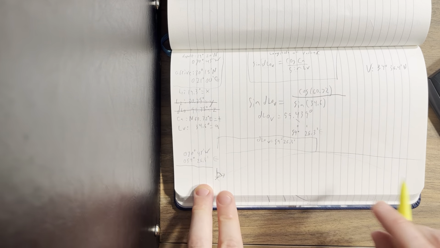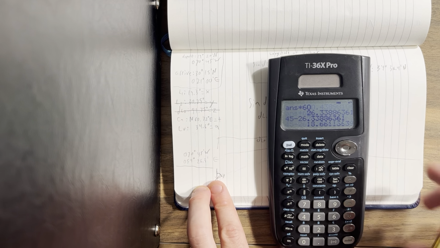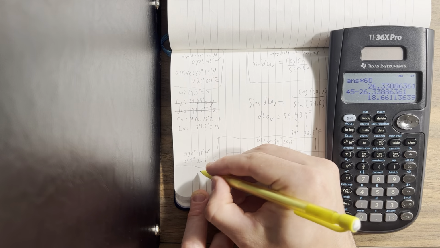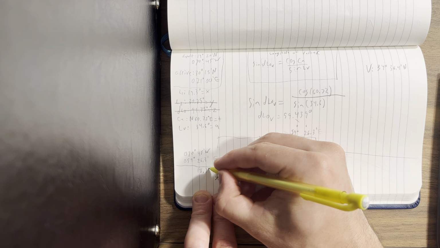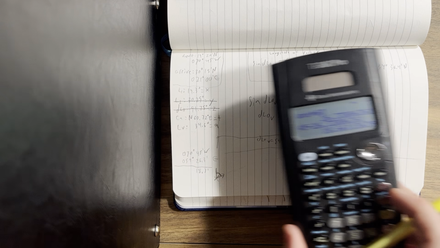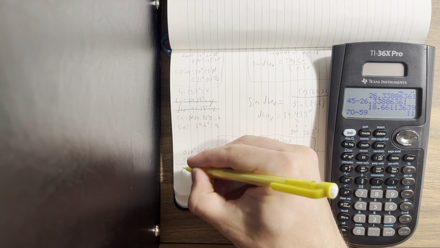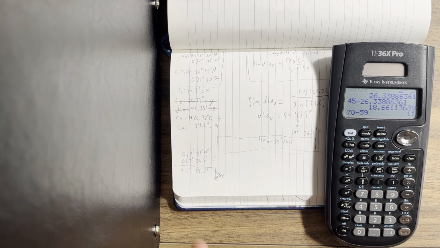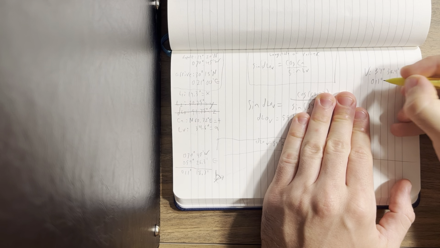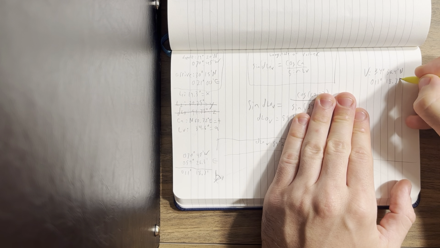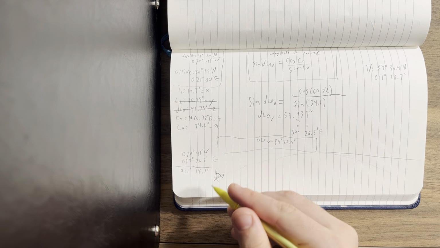So now we're subtracting. So we do 45 minus 26, get 18.66, so we'll round that to 18.7. And then we do 70 minus 59, we get 11, so 011 degrees. This is the longitude of the vertex. So now we can finally bring that over here. 011 degrees, 18.7 minutes. We never fully passed into the Eastern Hemisphere. We're still in the West.